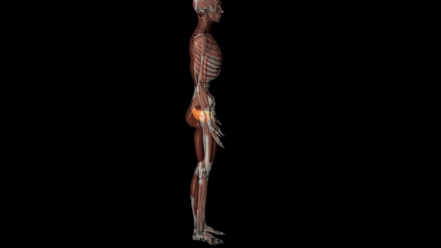And then here's a side view, what the pelvic floor looks like in the side of the body with all the other muscles faded away here. And again, abdominal muscles still out of the picture. So this is just to give you a better idea of what this bowl looks like inside the body.